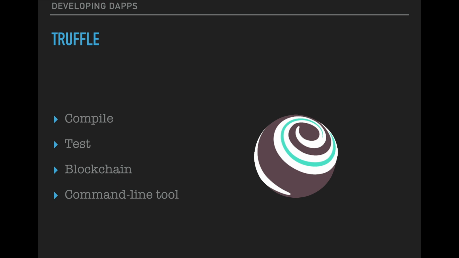Another important thing we need is Truffle. Truffle is a very cool framework. It helps us compile Solidity smart contracts so that this time we don't need Remix. We can do it inside our own local machine. We can also write test cases for our smart contract.